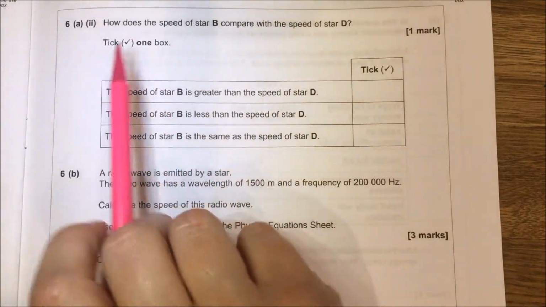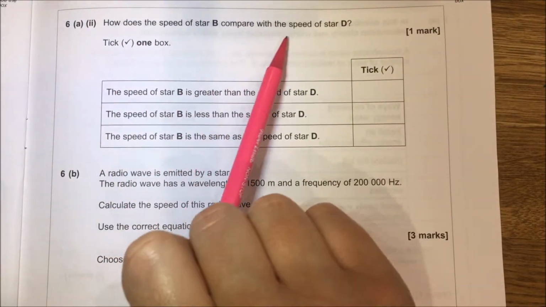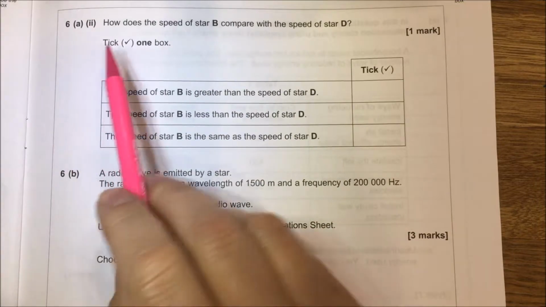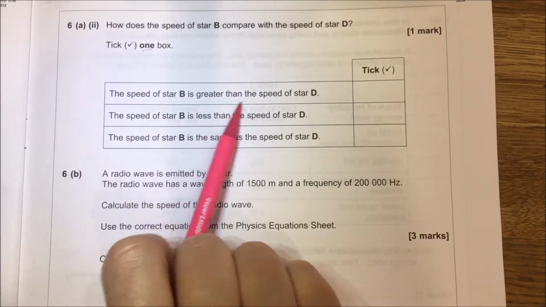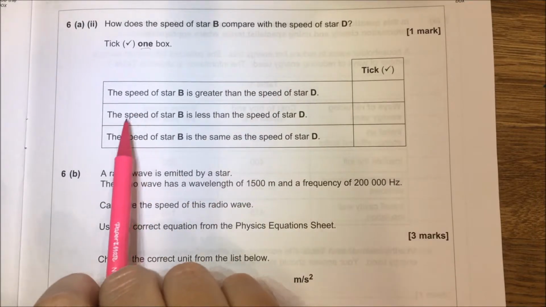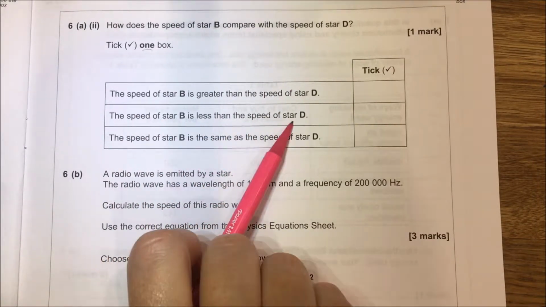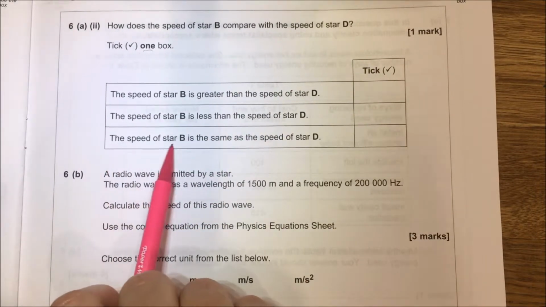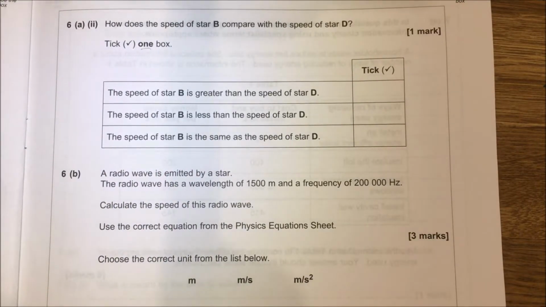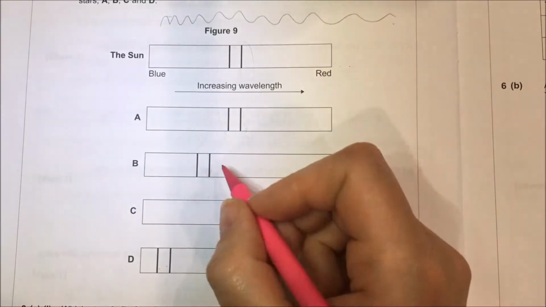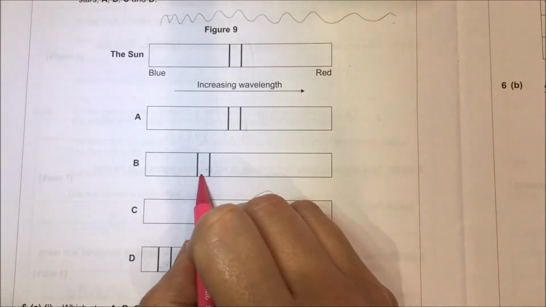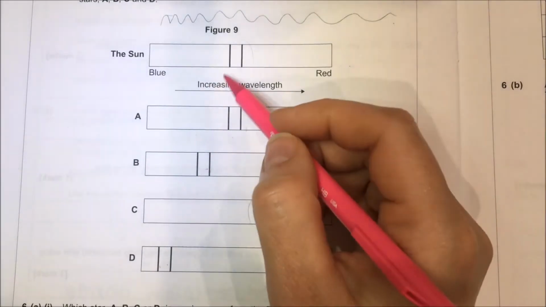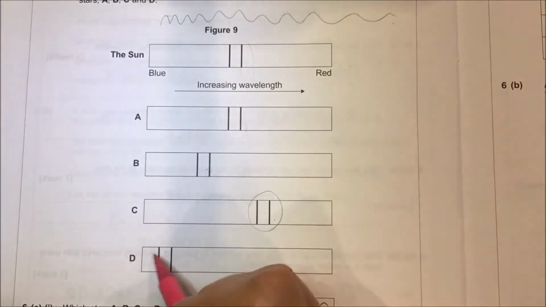Then this one, how does the speed of star B compare with the speed of star D? Tick one box. The speed of star B is greater than the speed of star D. The speed of star B is less than the speed of star D, or the speed of star B is the same as the speed of star D. So let's compare B and D. We can see that B has come closer, slightly closer, and then D is even further along down the line here.